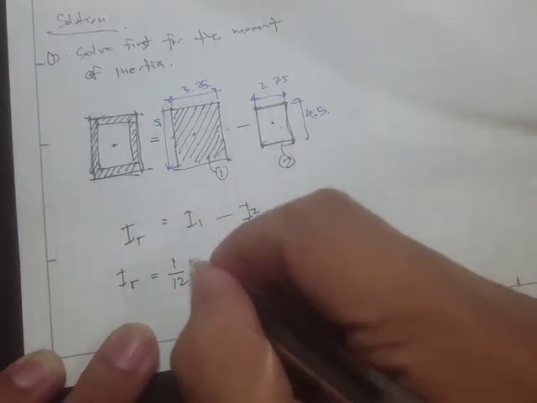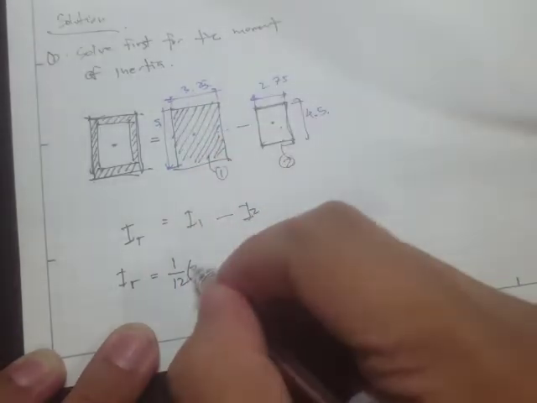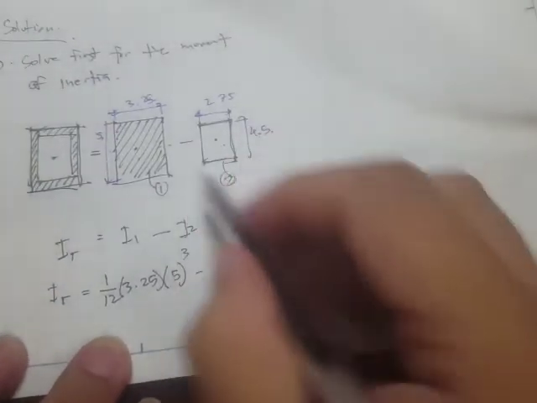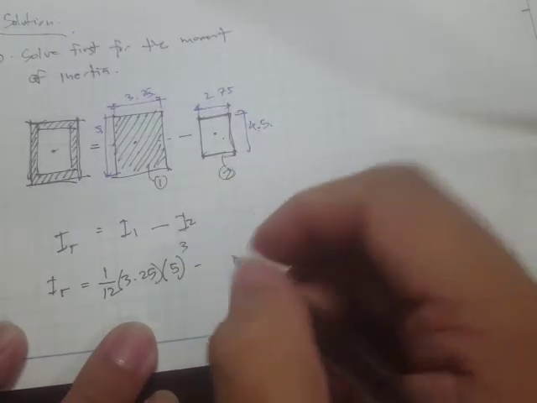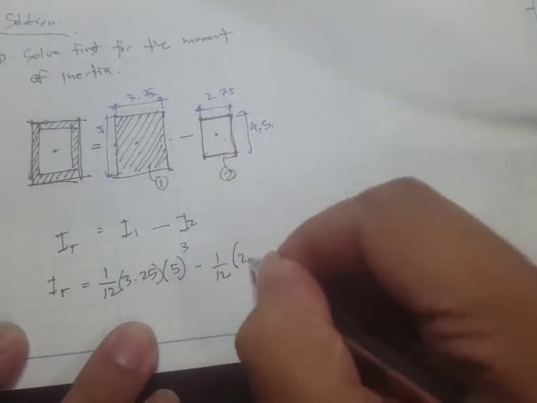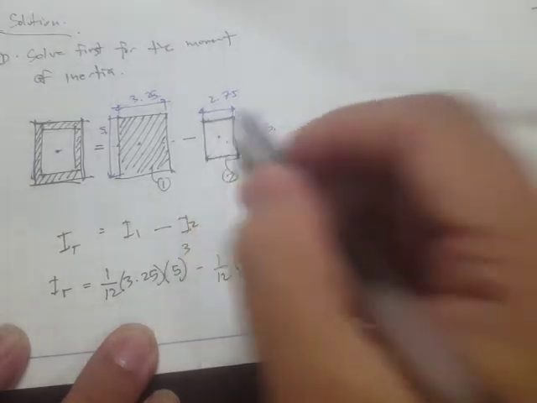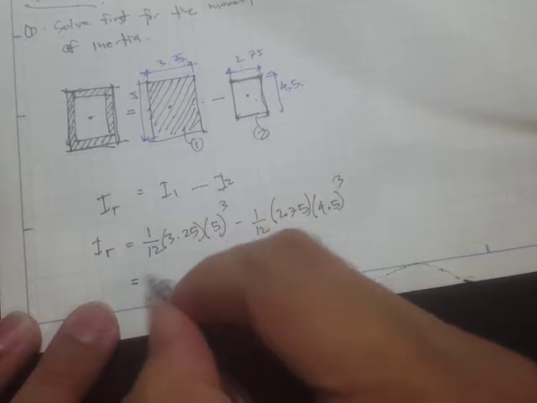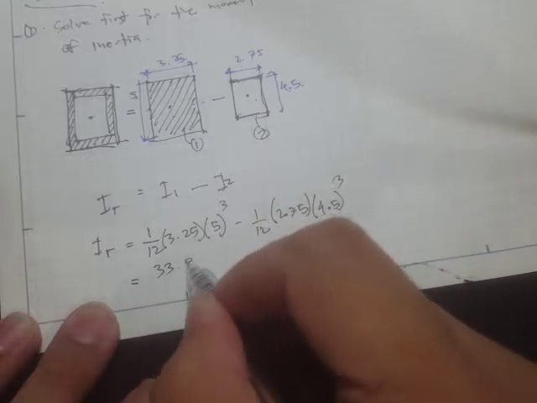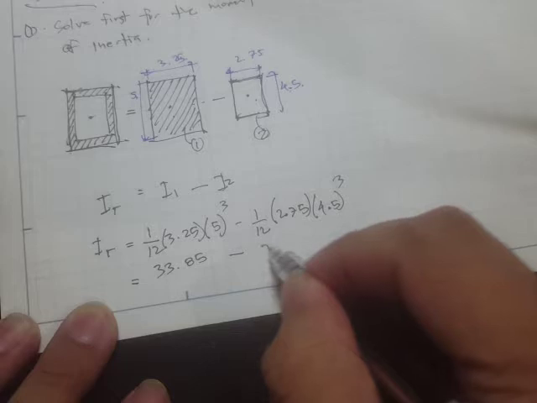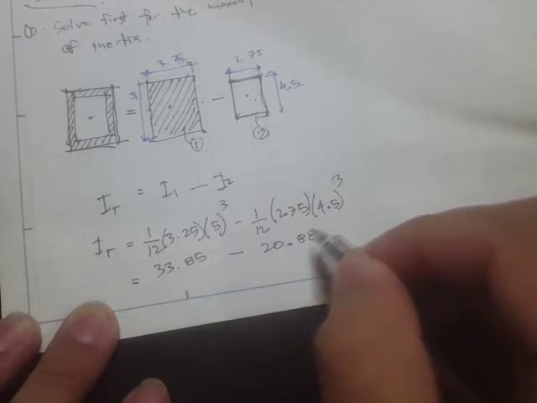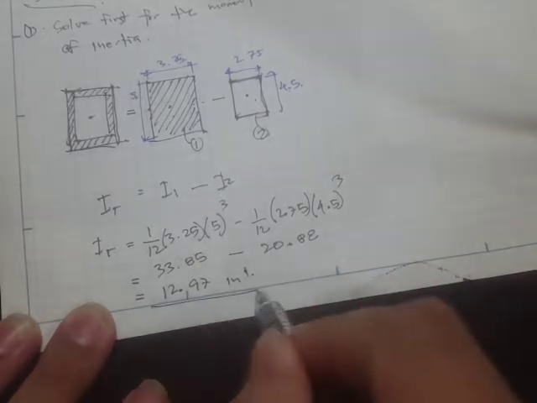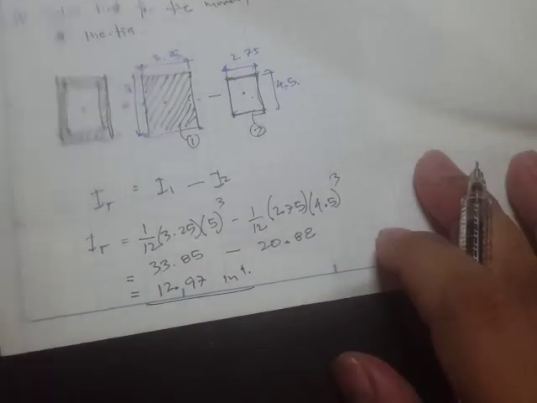So we have 1 over 12 times the base 3.25 times the height of 5 inches cubed, minus the moment of inertia of this, which is 1 over 12 times 2.75, that's the base, times the height of 4.5 cubed. This is equal to 33.85 minus 20.88, and this would be 12.97 inches to the fourth. Now we have this moment of inertia.